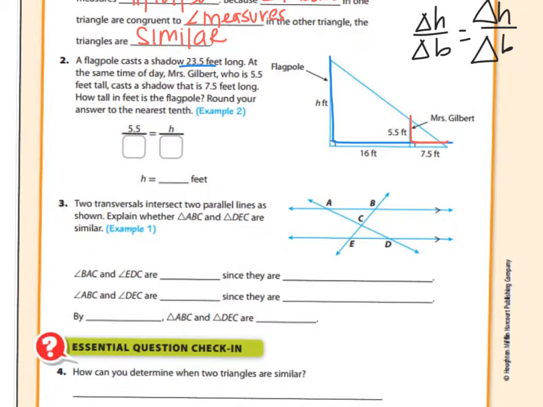So what I'm going to do is I'm going to fill in my variables with the proportion that I've already got set up here. So they've got the height of the small triangle set equal to the height of the large triangle, and putting that over the base of the small triangle and the base of the large triangle. So we're going to plug in the base of our small triangle, which is 7.5, and the base of our large triangle, which is that total length, right, which is that 23.5 feet. And then what we're going to do is we are going to cross multiply.